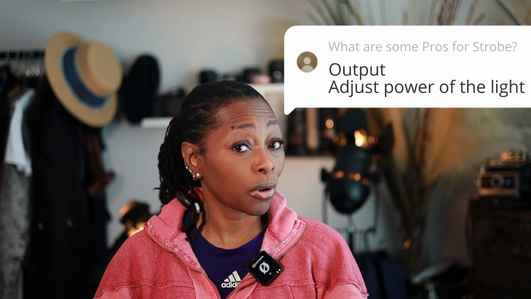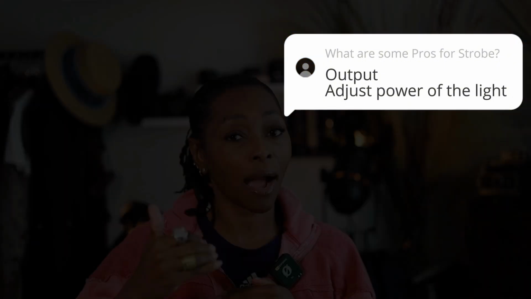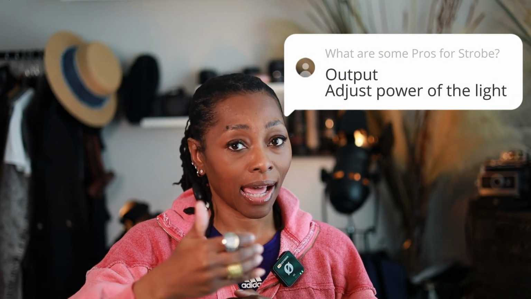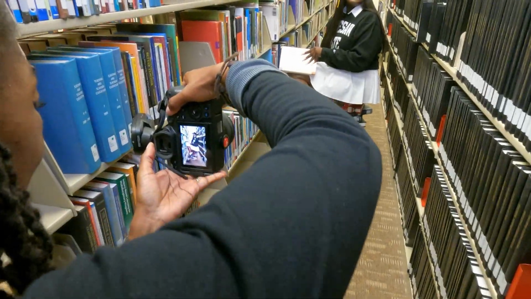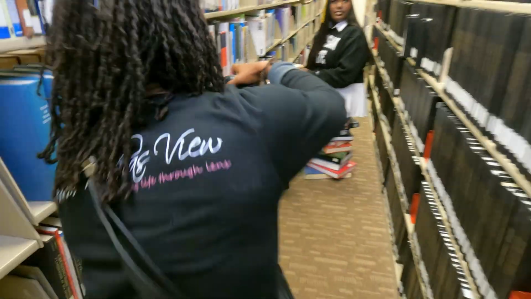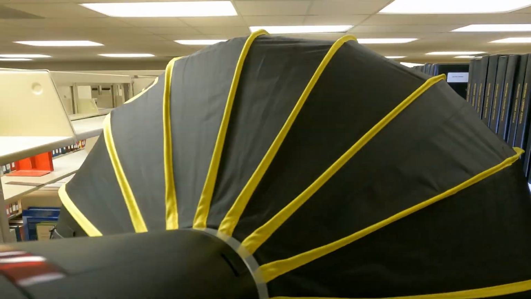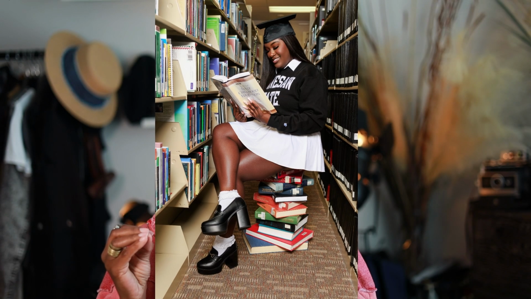So for a strobe or your flash, one pro that I think is very important is that you can adjust the power that's coming out of that light, out of that strobe. That way you can overpower the sun. You can overpower any type of ambient light, and that helps you to create that depth of field as well.